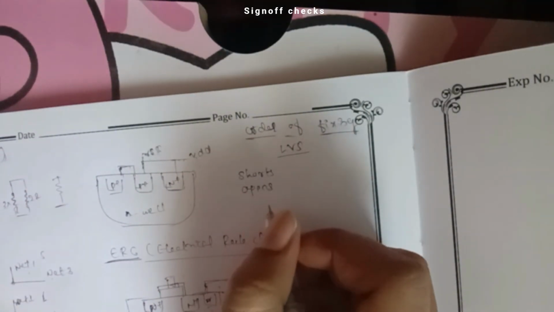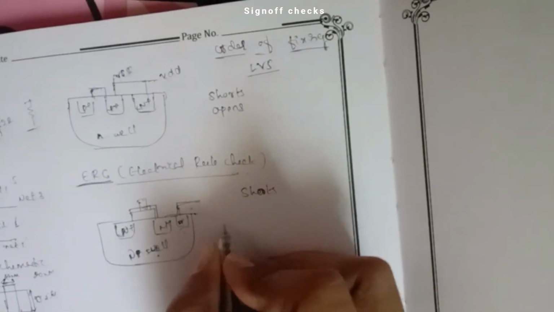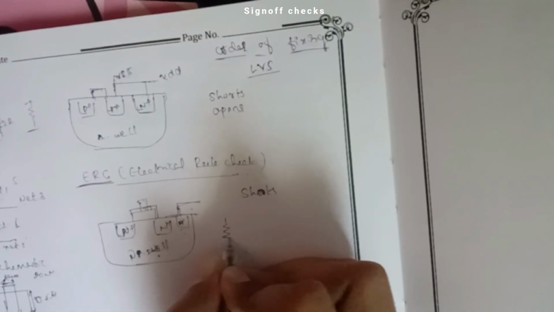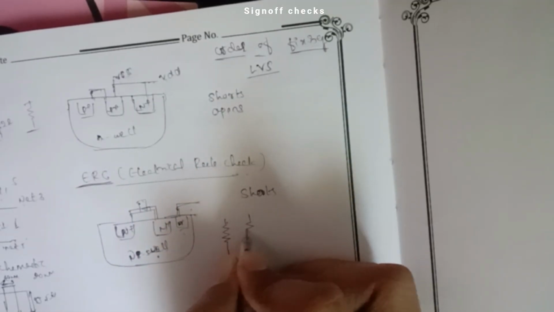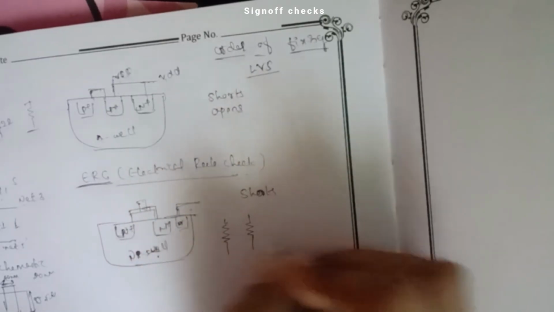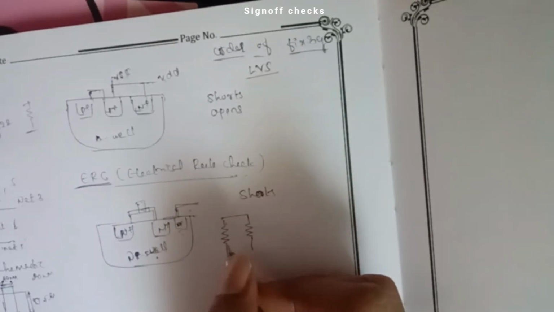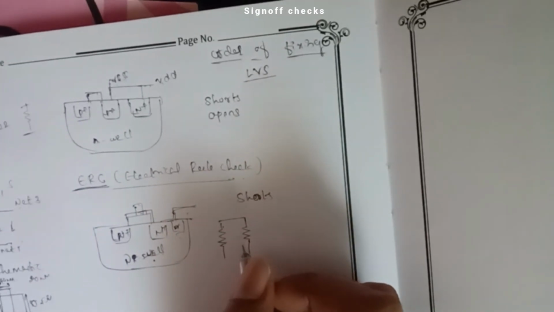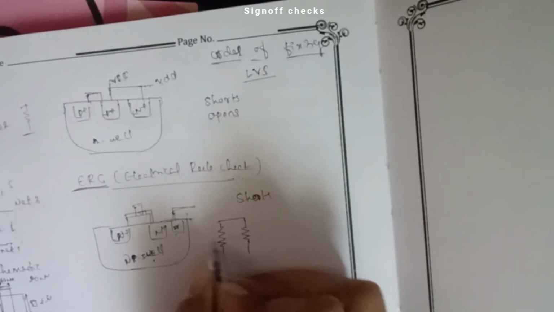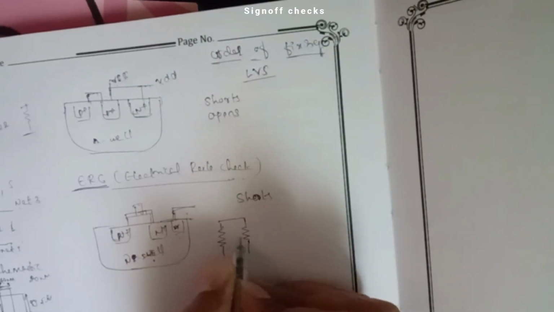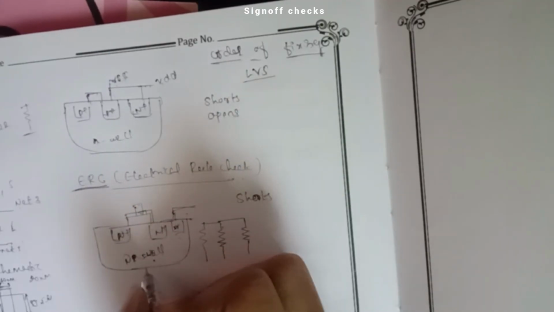Why shorts first? Normally, see what happens. Sometimes our connectivity may be wrong. Like if I am connecting this net, here one net is there, here one net is there. If I am connecting this one to this, and in our schematic it is something else, something like a series connection instead of this parallel.